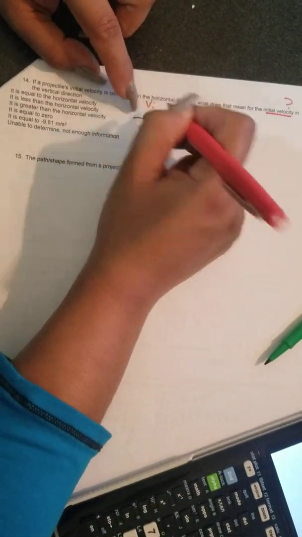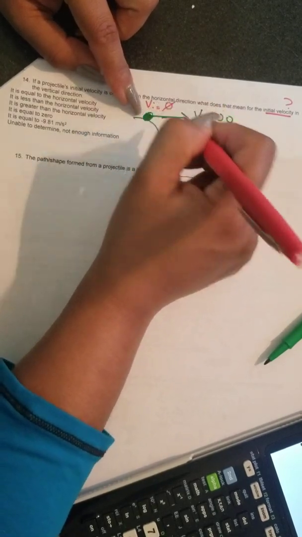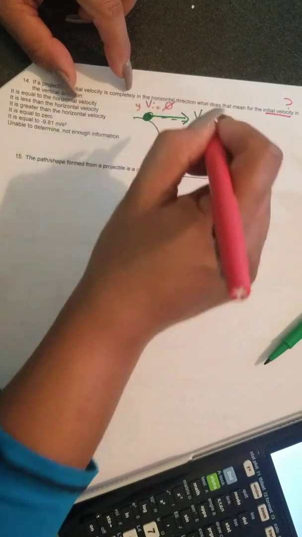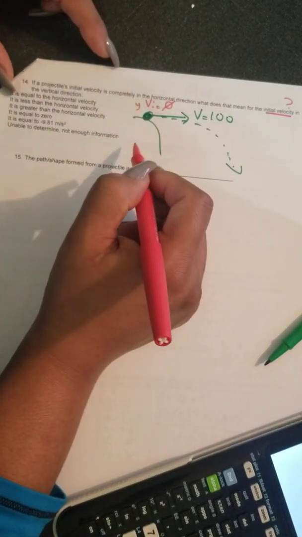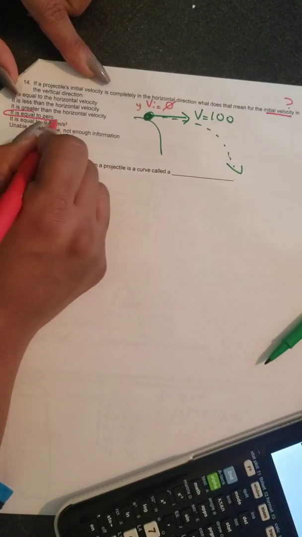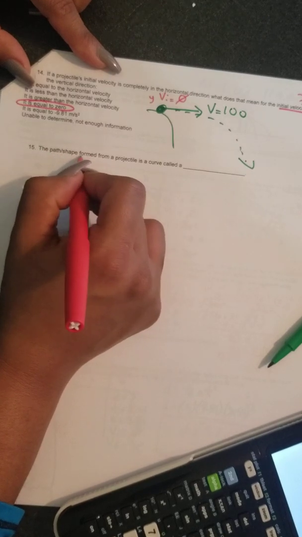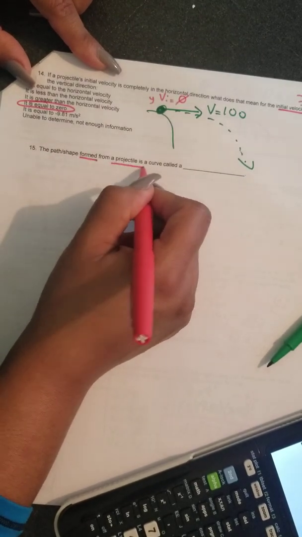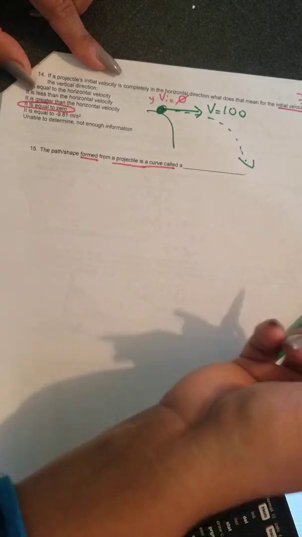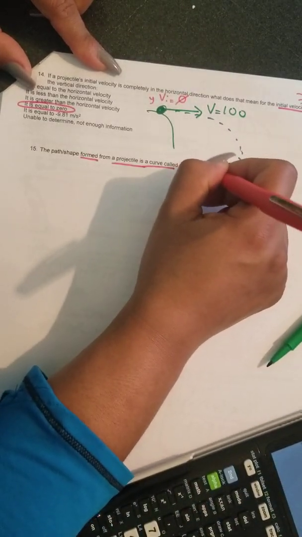What is going on with the initial velocity? What's the initial velocity, the VI right here, vertically? 0 in the Y component. Correct? It is equal to 0. And then the shape of the path formed by the projectile is a curve, called a parabola. This sentence came straight out of our notes.